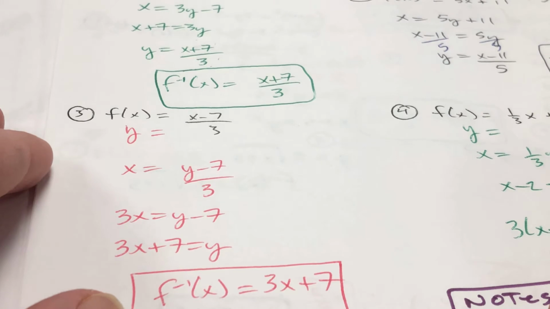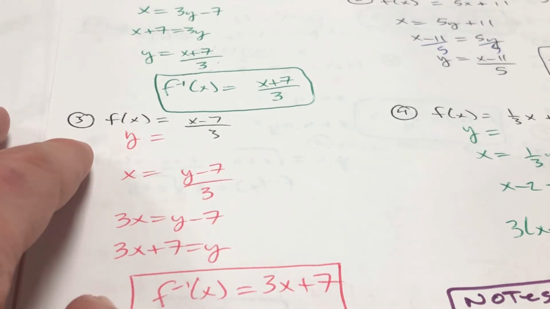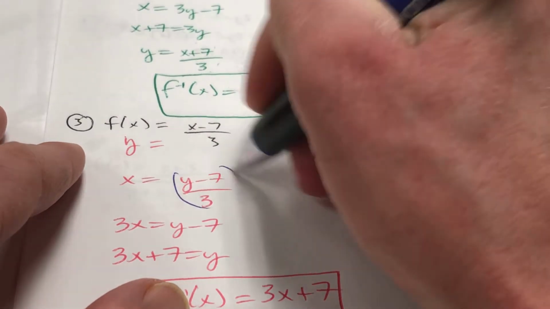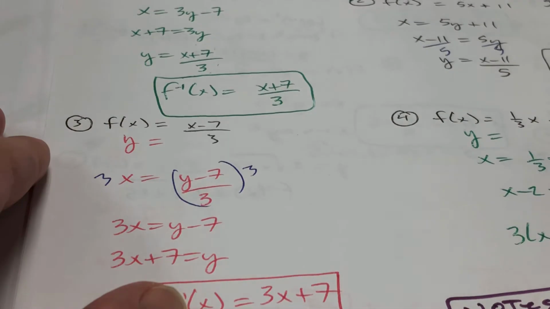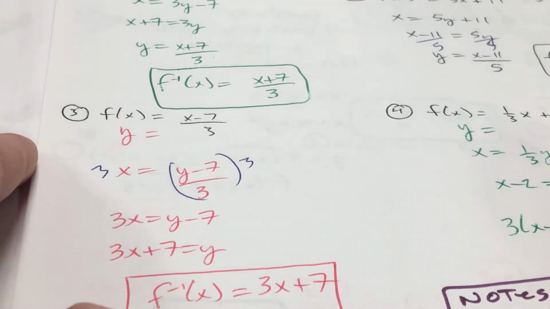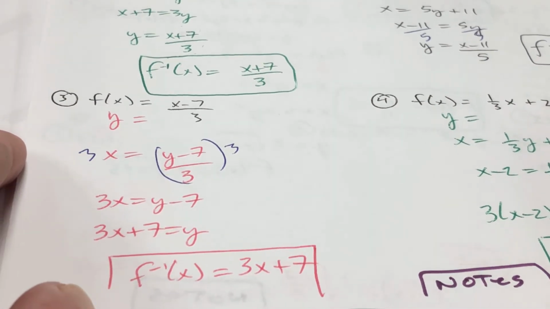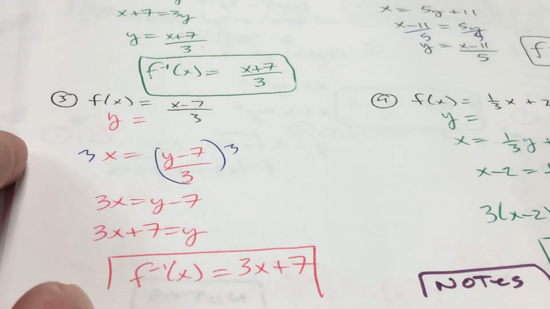Take a look at 3 here. Again, y equals x minus 7 over 3. So I'm going to say x equals y minus 7 over 3. I'm going to multiply both sides by 3. So 3x equals y minus 7. I'm going to add 7 to both sides. So y equals 3x plus 7 is the same thing as saying f inverse of x equals 3x plus 7.